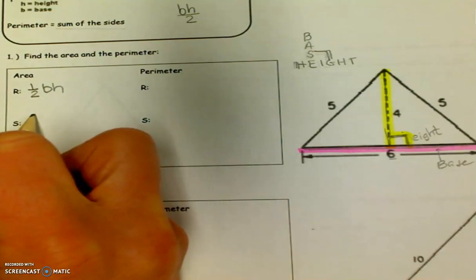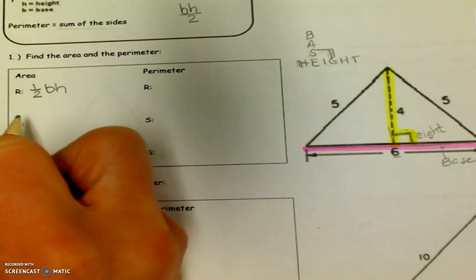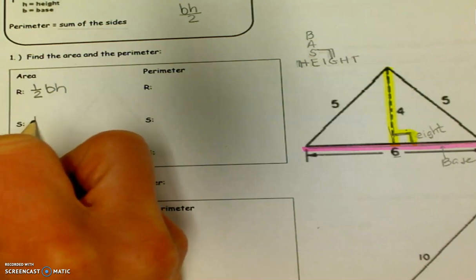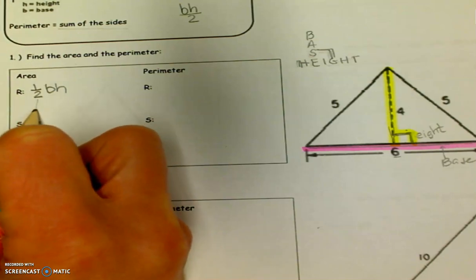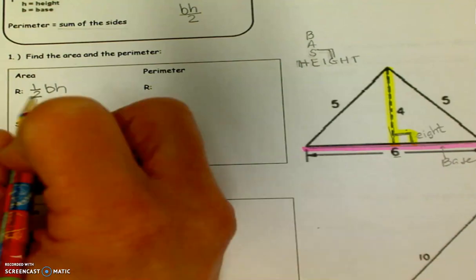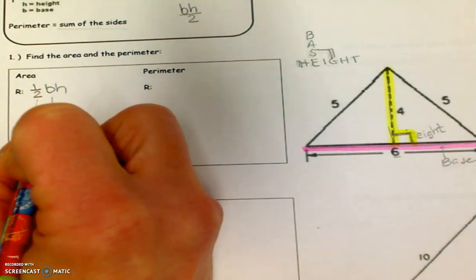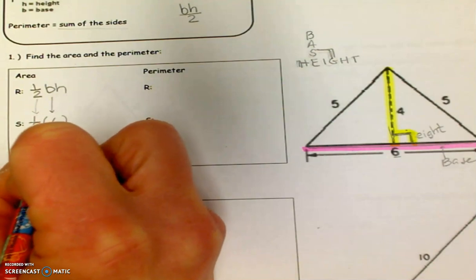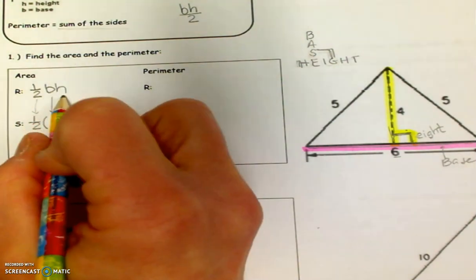So I'm going to my next S, which is for substitute. I substitute in, the half comes down because that's still there in the formula. The B is the base. The base is 6 from my picture. The H is the height.